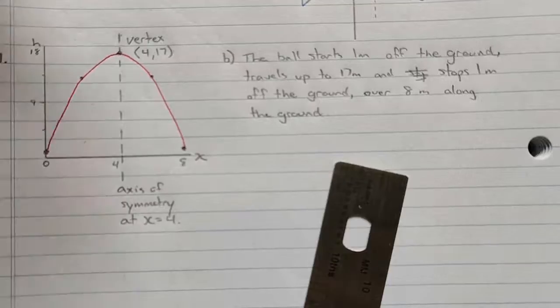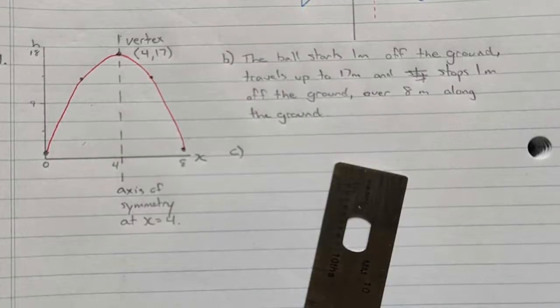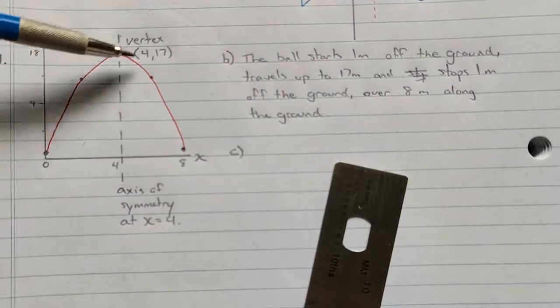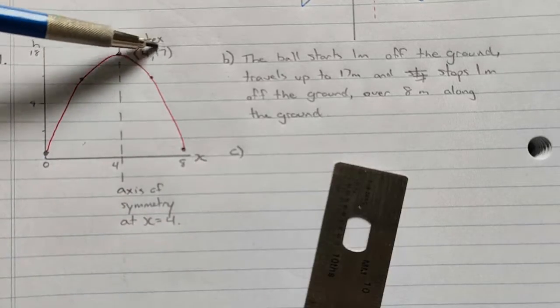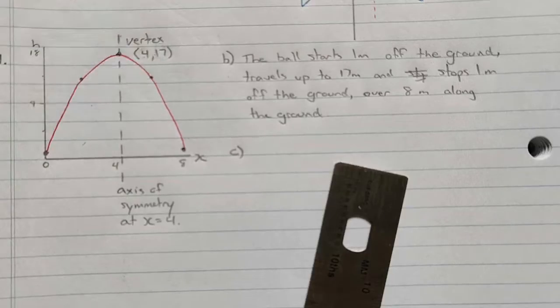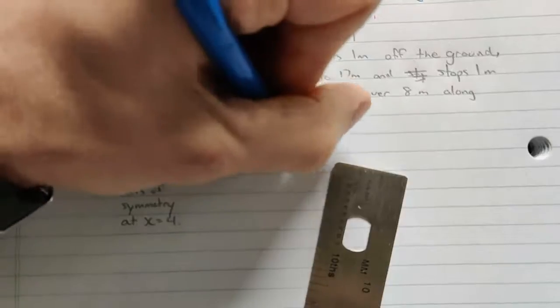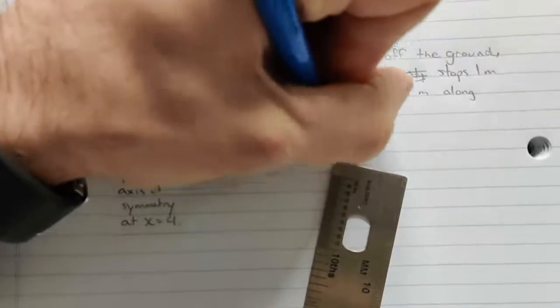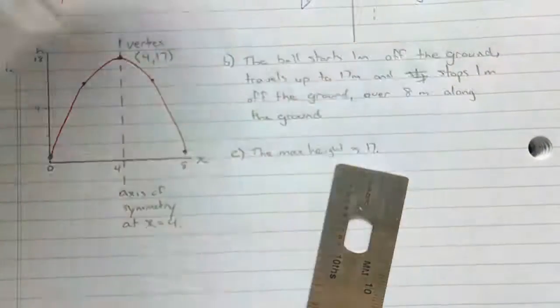In part C, it had asked for the maximum height the ball reached. Well, the maximum height the ball reached is the other portion of the vertex. So the axis of symmetry is the x value of the vertex. This portion of the vertex would be the maximum, or in the case of a graph opening the other way, a minimum height or distance or something. So in our case, the max height is 17.